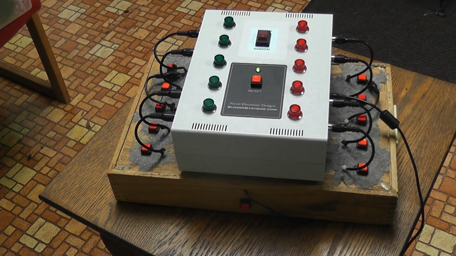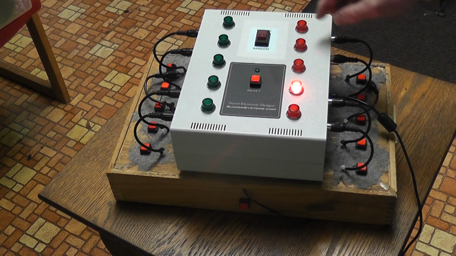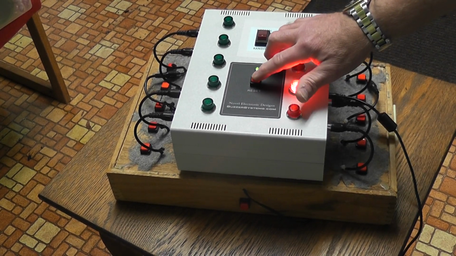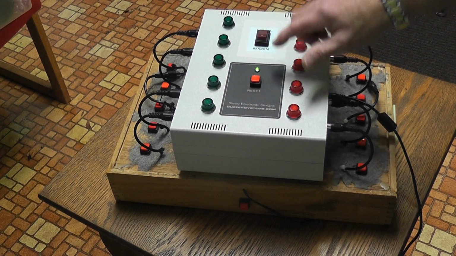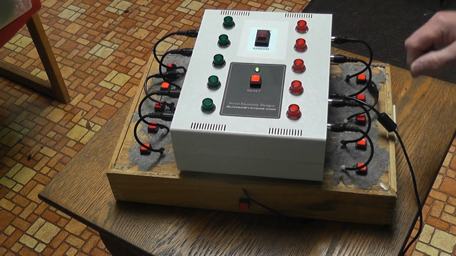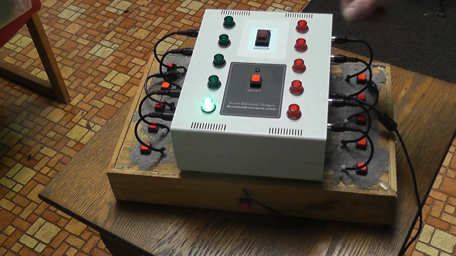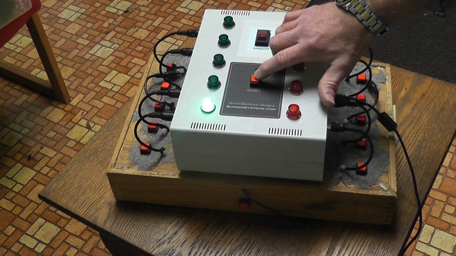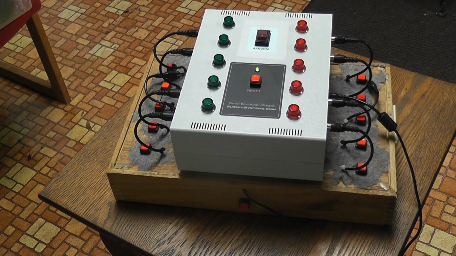The system is ready for the next question. Now that's the normal mode, where just a player rings in, and you always have the option to terminate the question early by just pressing the reset button like I did just there. I'm going to go ahead and ring in over here. We always have the option to clear, just like that.